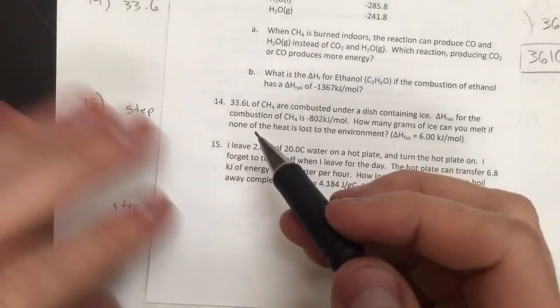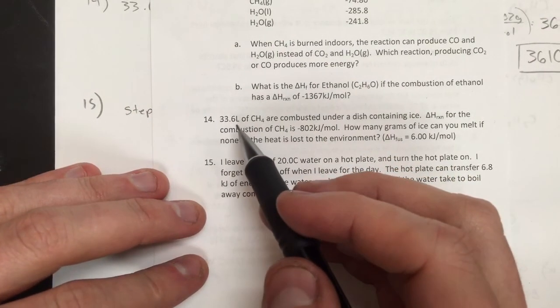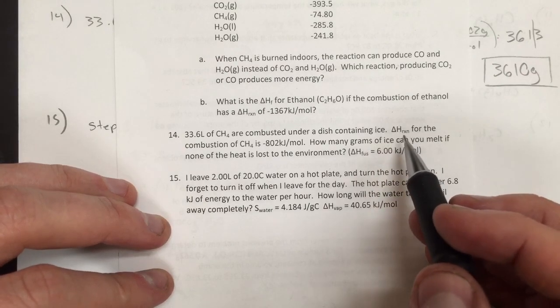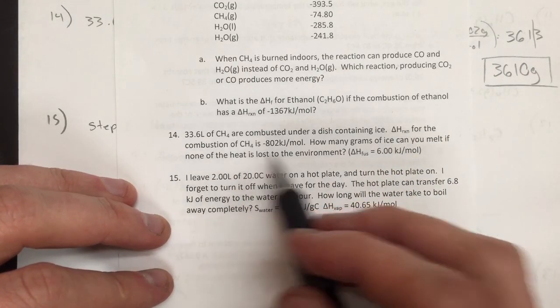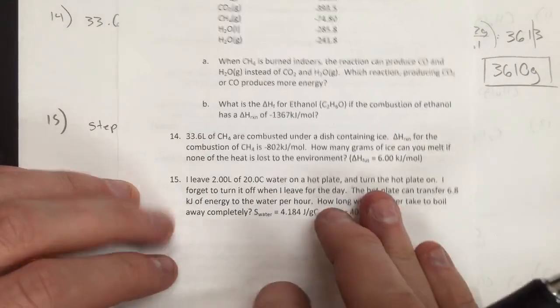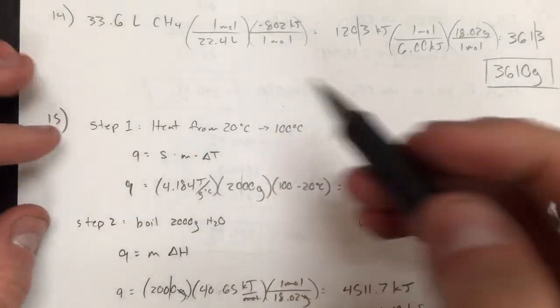In 14, we have 33.6 liters of CH4 combustion under a dish containing ice. The delta H for the combustion is given. How much ice can you melt? How many grams of ice? If none of the heat is lost to the environment, which it always is, but let's assume it's not.